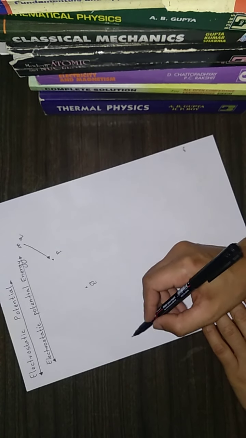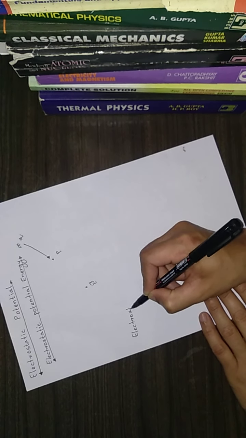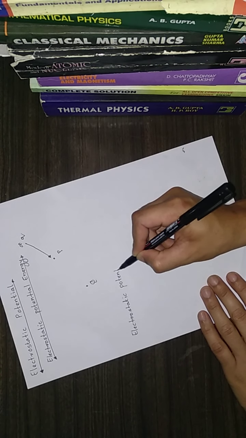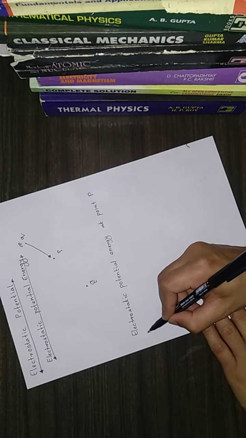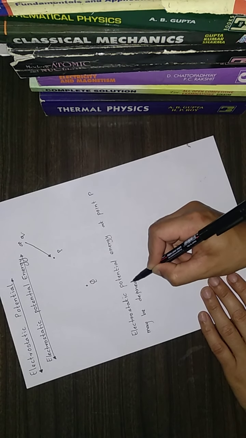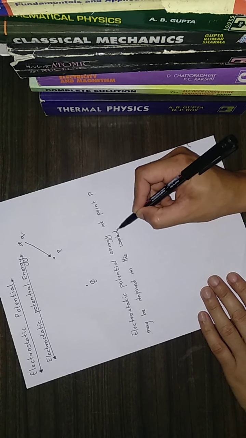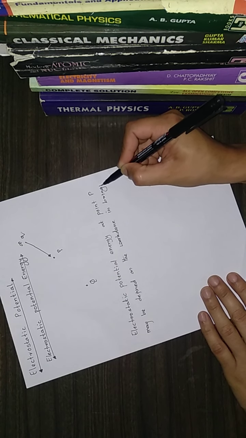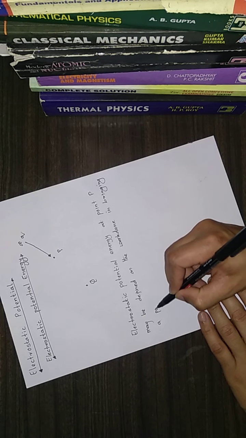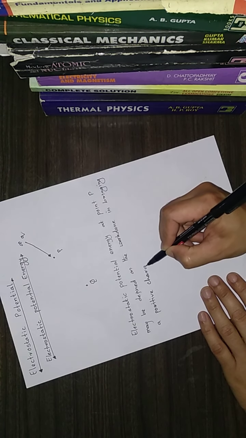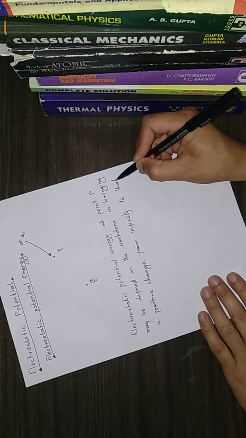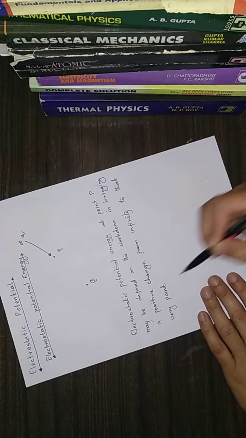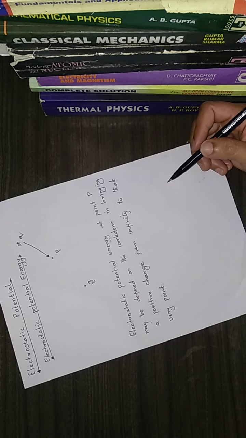So in this case, electrostatic potential energy at point P may be defined as the work done in bringing a positive charge from infinity to that very point.